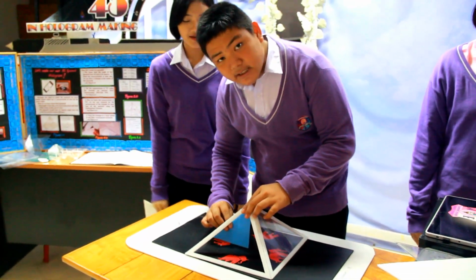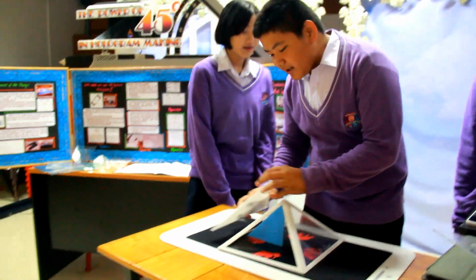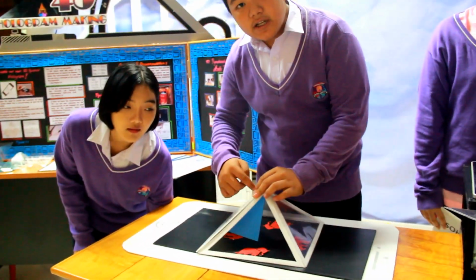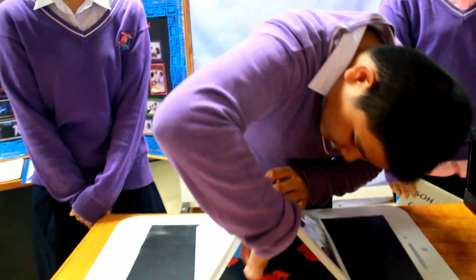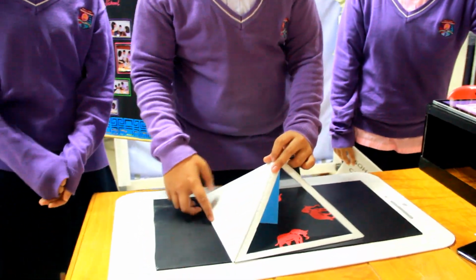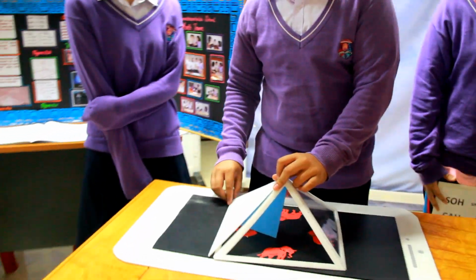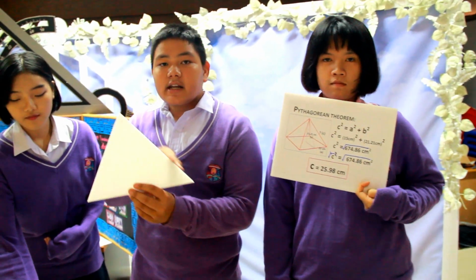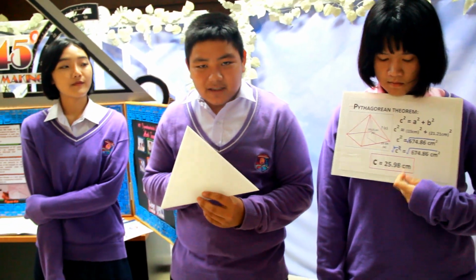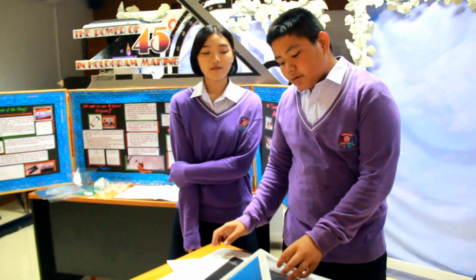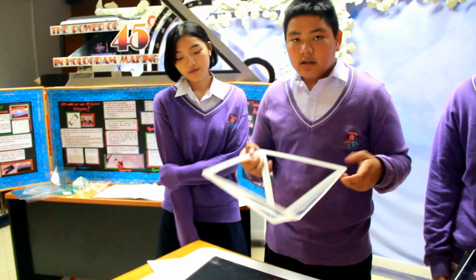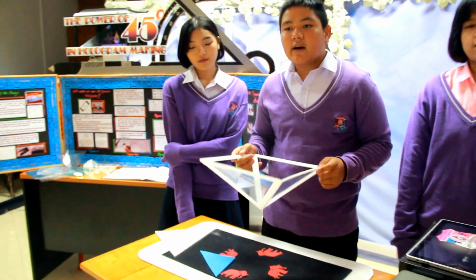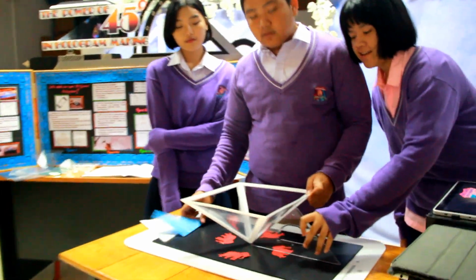And if we put it back like this and draw the triangle like this, we will know the height because this side here is the same. And we know the base is 30 centimeters. And we can find this side by using the Pythagorean theorem. Here. And now we get this side is 25.98 centimeters. We must cut 4 triangles like this to put them together to make a pyramid like this. And just make sure the pyramid is 45 degrees. Let's check.